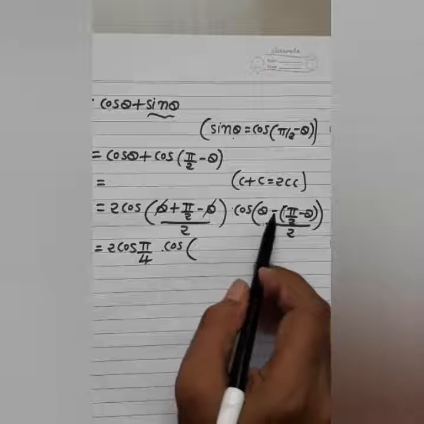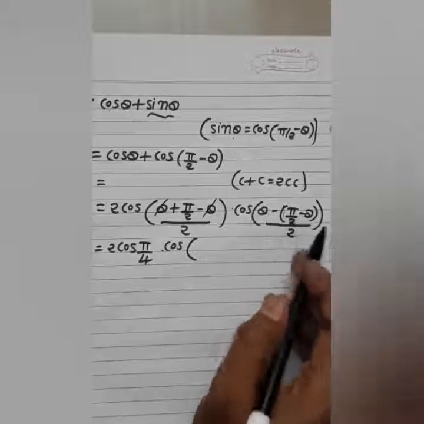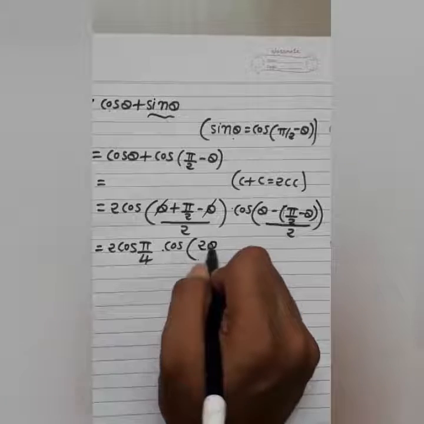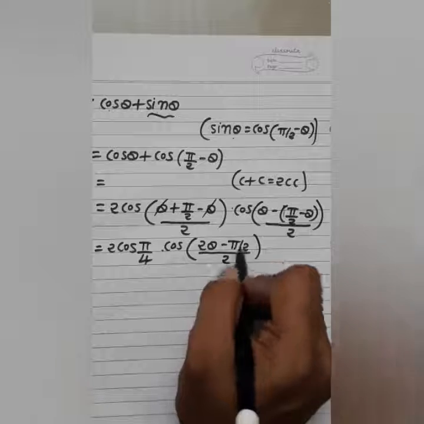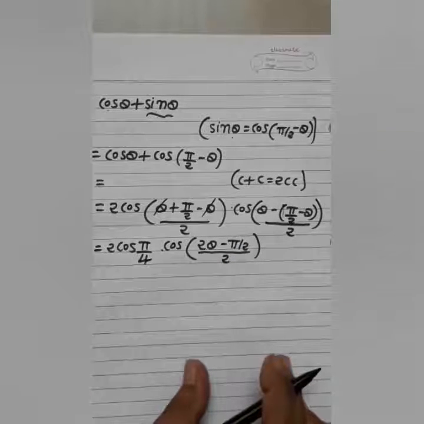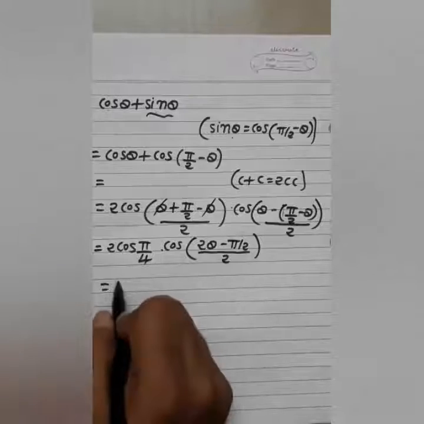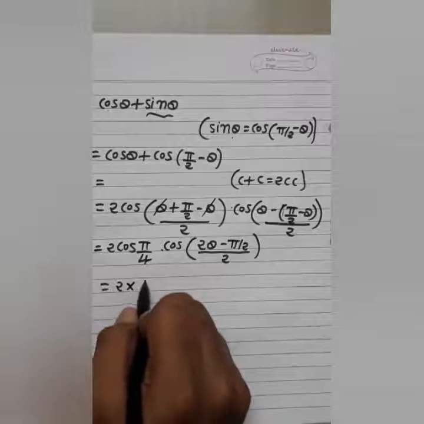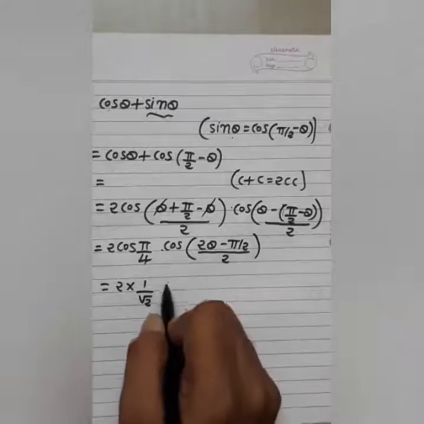Now open this bracket: minus minus plus theta, theta plus theta, that means 2 theta minus pi by 2 upon 2. Okay, now the value of cos pi by 4 is 1 by under root 2, and here divide by 2.